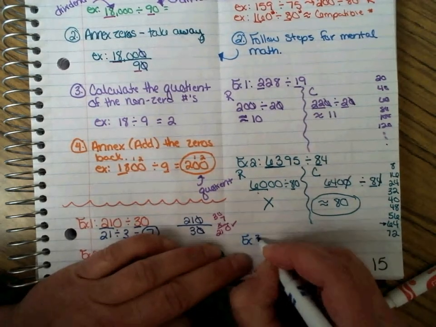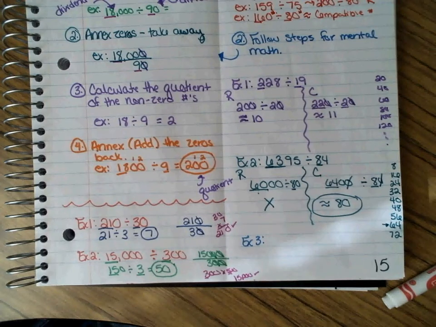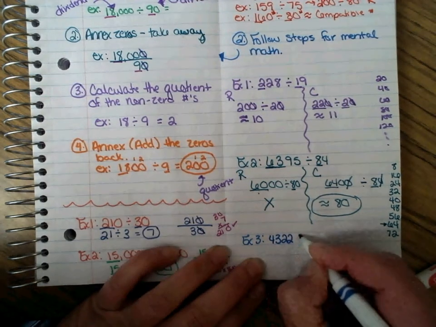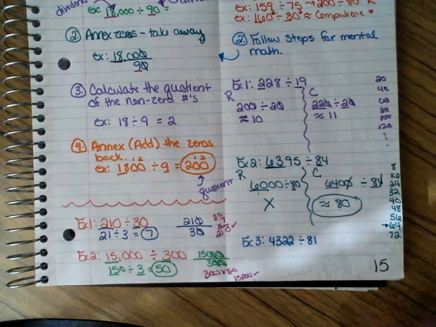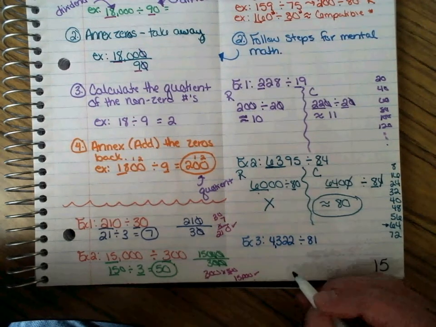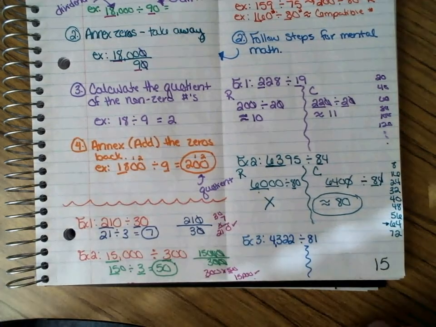Okay, example number 3. Let's do this one. 4,322 divided by 80. And this one I'm not going to make you do in Wisdom. I'm going to actually make you do a couple others. I want to give you guys this example for a reason. So this one, again, works about the same way with rounding or compatible numbers.